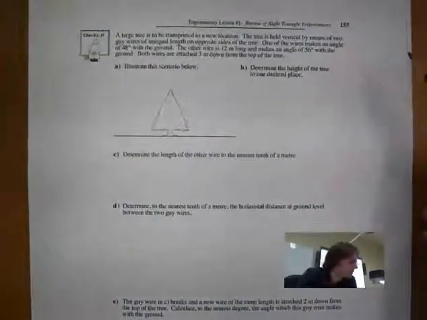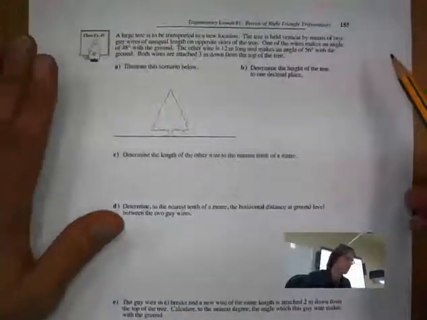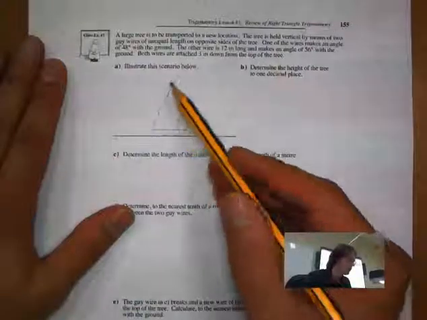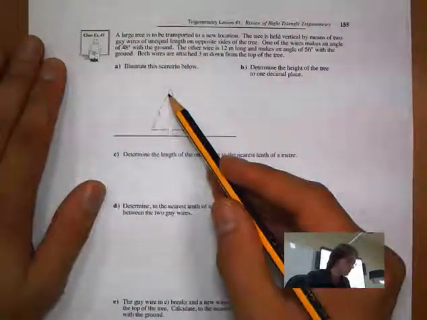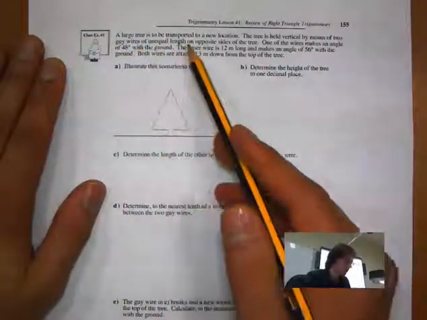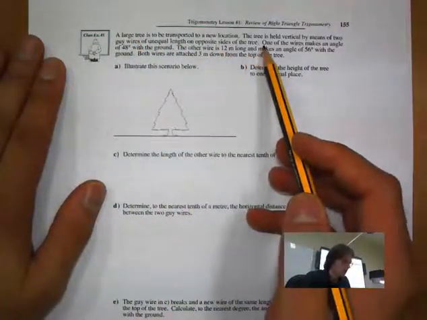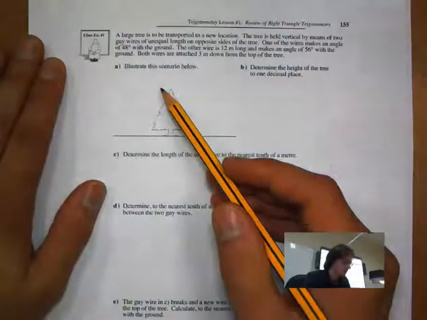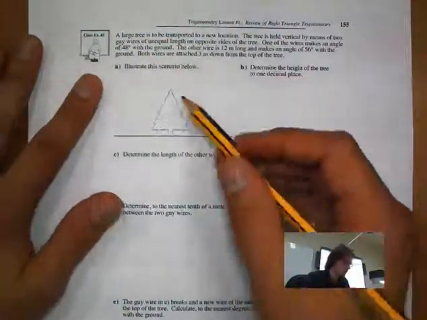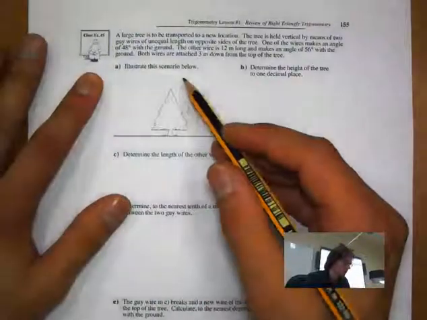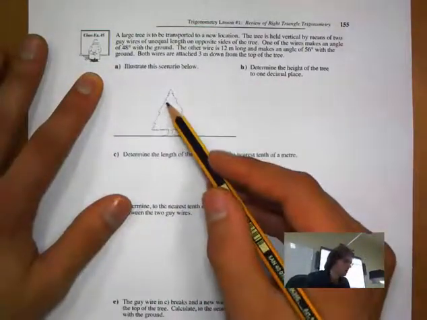So if we take a look at this here, we have the tree is held vertically by means of two guy wires. So we will have one up here. So they're opposite sides of the tree. One wire makes an angle of 48 to the ground. The other wire is 12 meters long and makes an angle of 56 to the ground. Both wires are 3 meters down from the top of the tree.